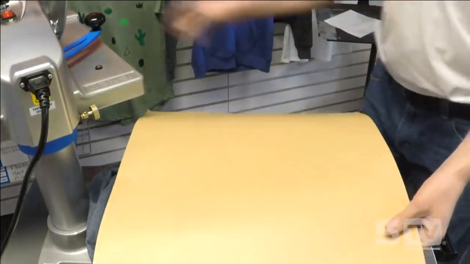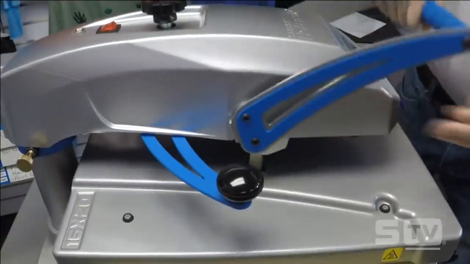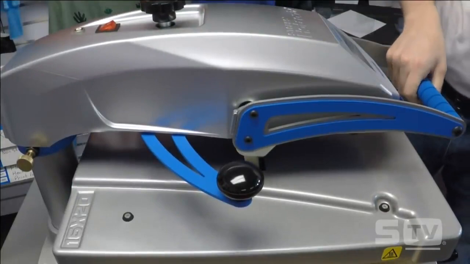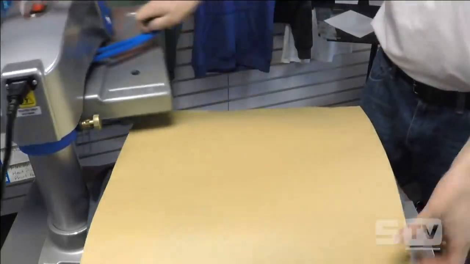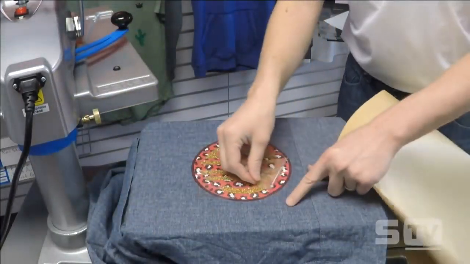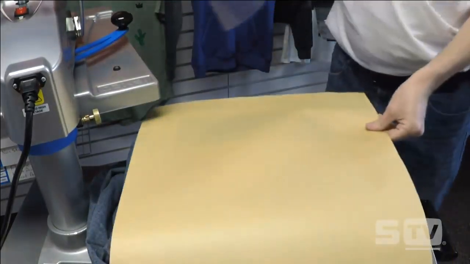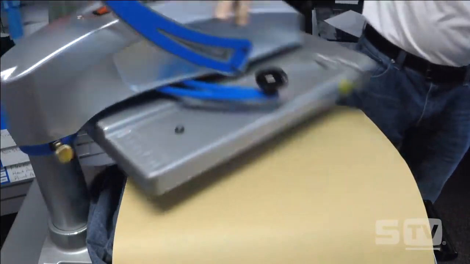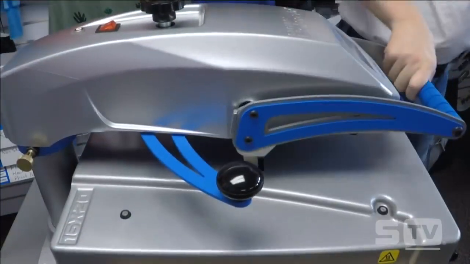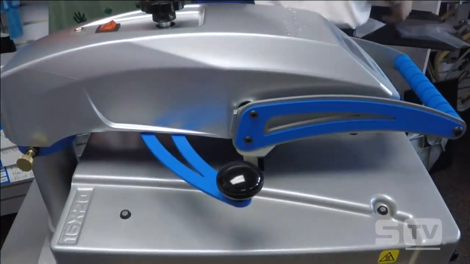That 2-second tack is going to be awesome for you when you're layering, mixing, and matching. Just give it that 2 to 3 seconds. Peel the carrier back, and then you're going to finish it for the full application. Now you will still, on some materials, get a little bit of glitter transferring over, but the concept here is that you will greatly reduce that.